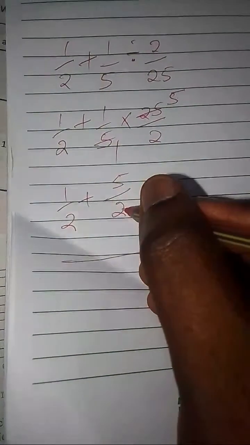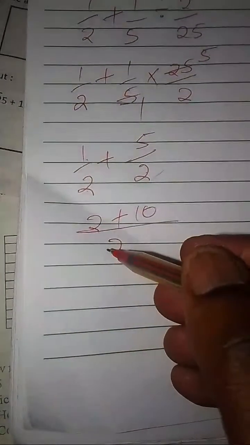This one is simple. You just say 2 multiplied by 1 is 2. 2 multiplied by 1 is 2. Then from there, you add 2 multiplied by 5 is 10, all over 2. That is how you work it out.